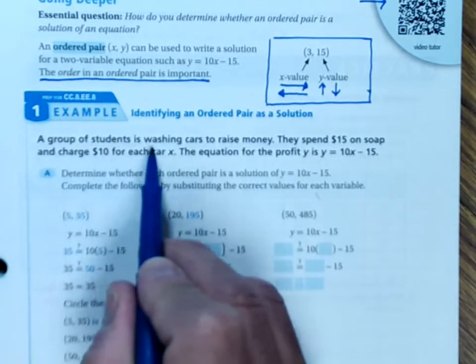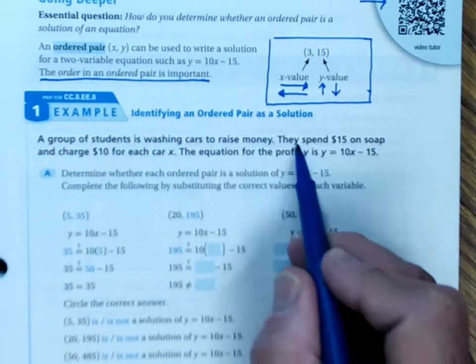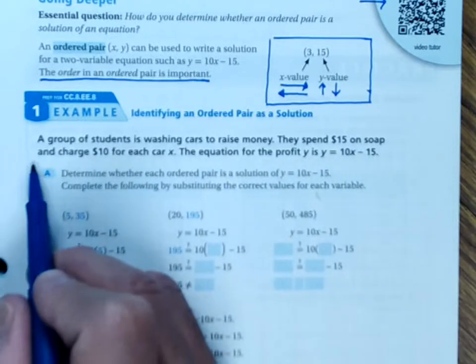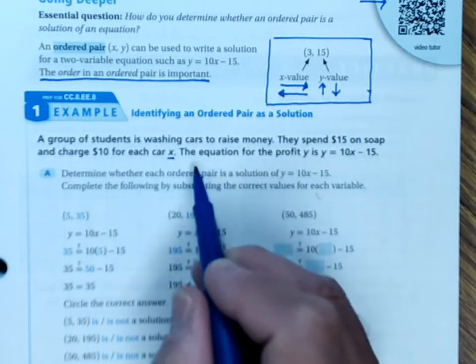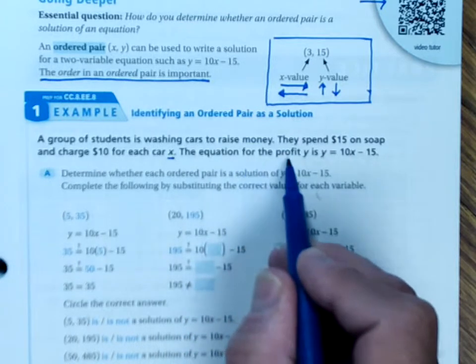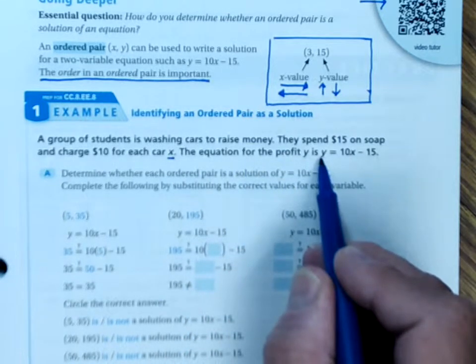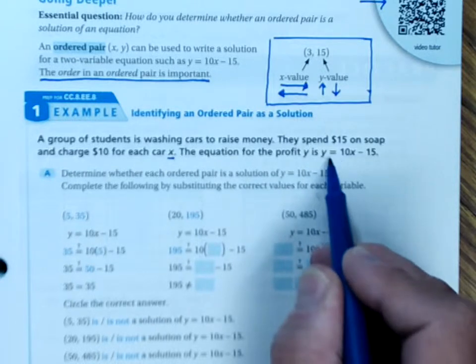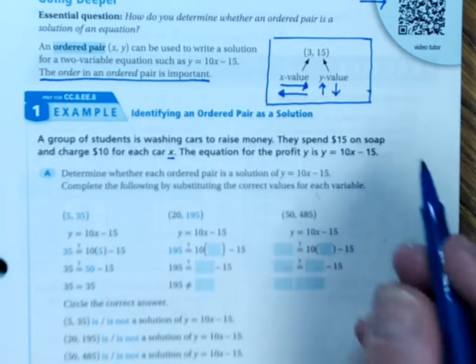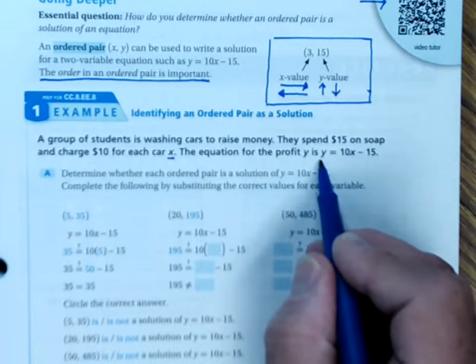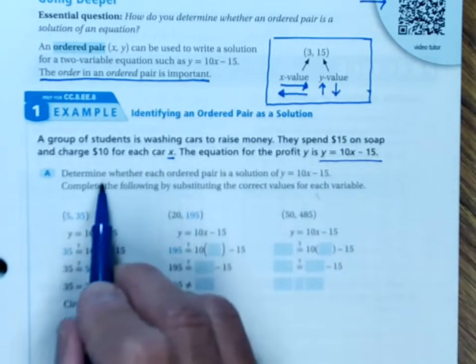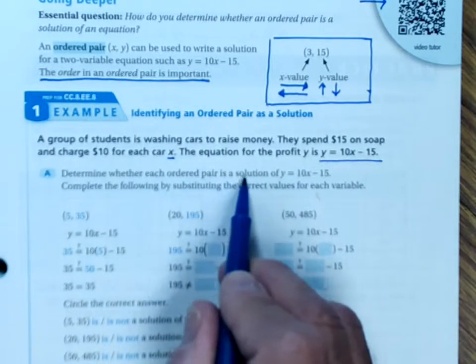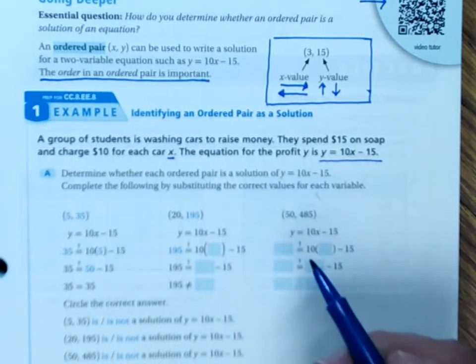A group of students is washing cars to raise money. They spend $15 on soap and charge $10 for each car, which is x. The equation for the profit is y, and y is equal to 10x minus 15. So this is what we'll call our equation or our function. Determine whether each ordered pair is a solution of y equals 10x minus 15.